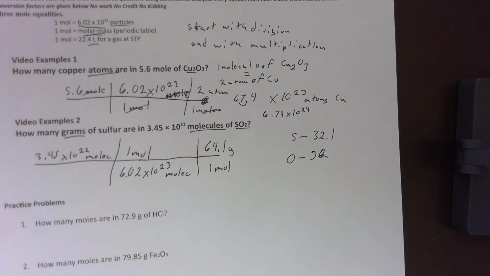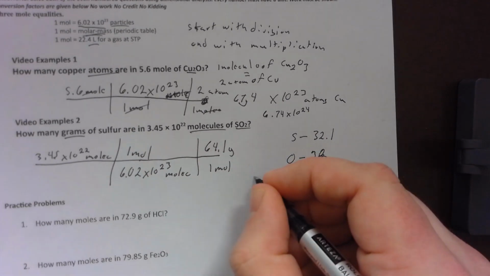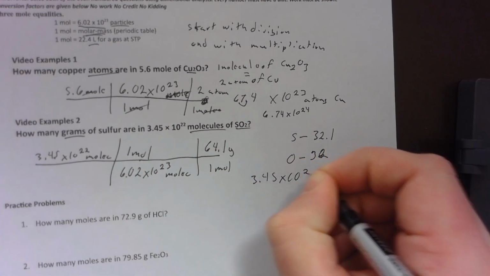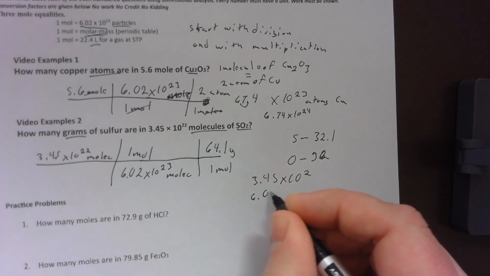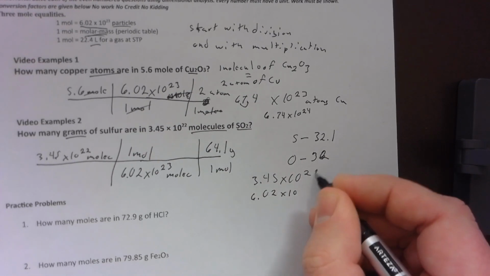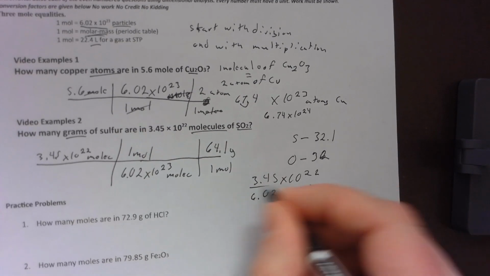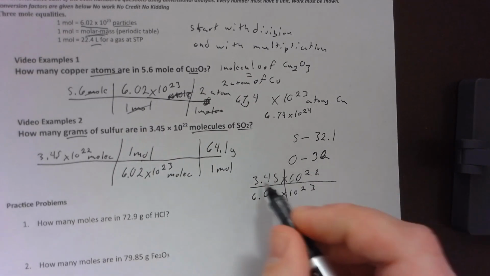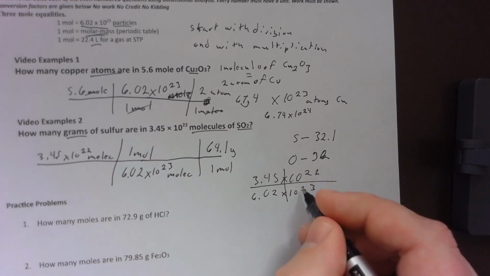So now that I have this answer, I can figure it out with my math. So remember, if I have 3.45 times 10 to the 22nd, and I have 6.02 times 10 to the 23rd, and I'm dividing, I can split this into two. I can divide these two, and I can subtract my exponents.